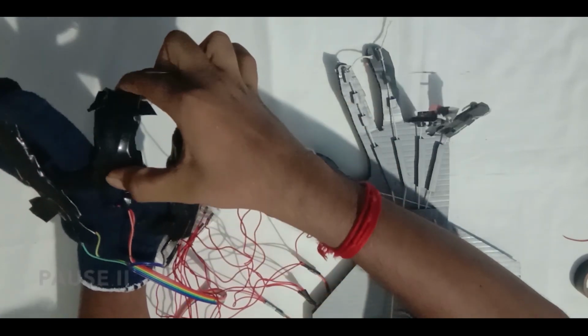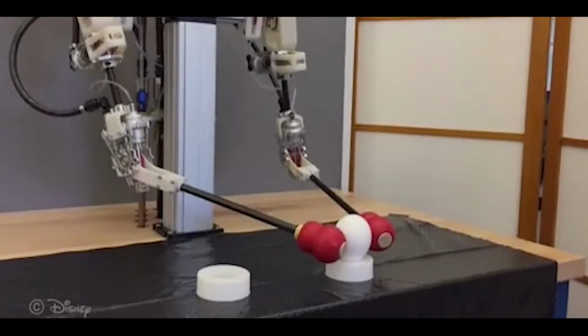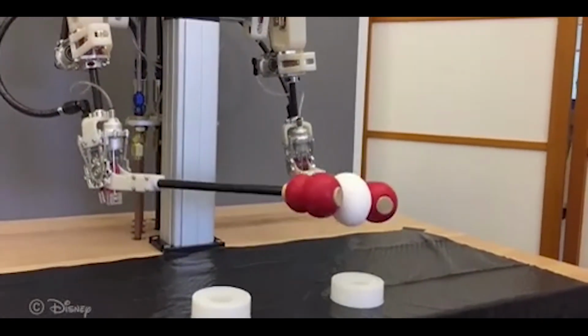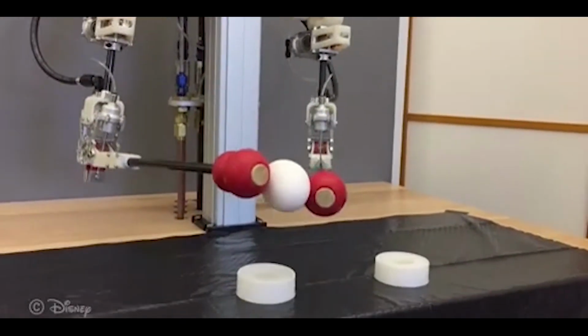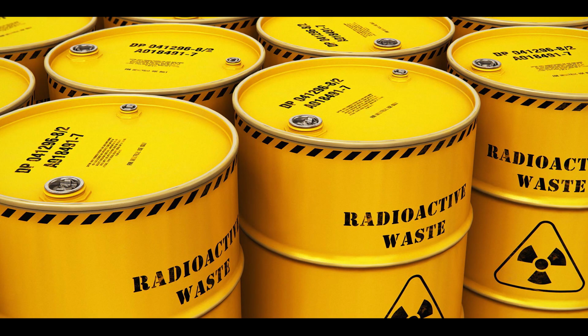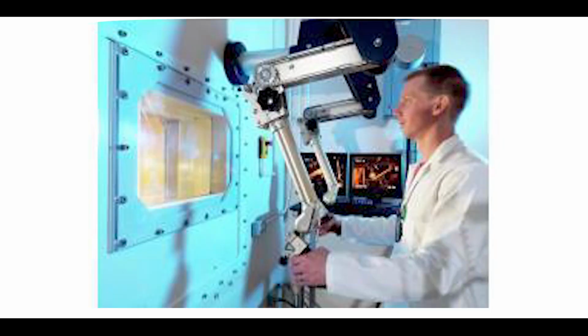I hope everyone has gained some knowledge in developing an animatronic hand. Now let us see where these animatronic hands are used. Animatronic hands play a vital role in industries and research development science, dealing with radioactive and chemical materials so that skin diseases can be avoided for those workers.